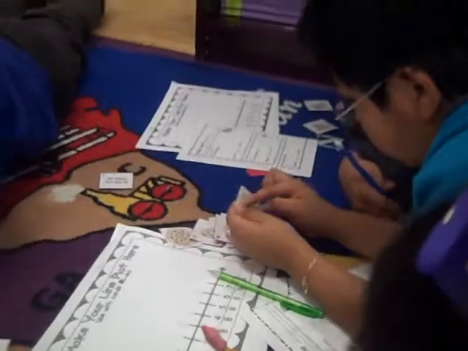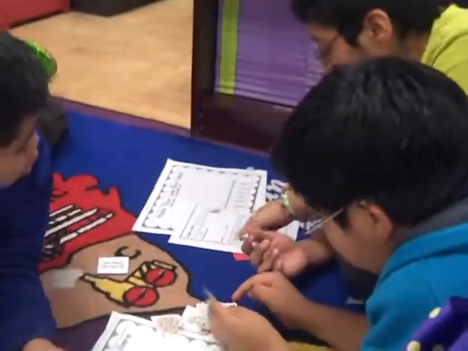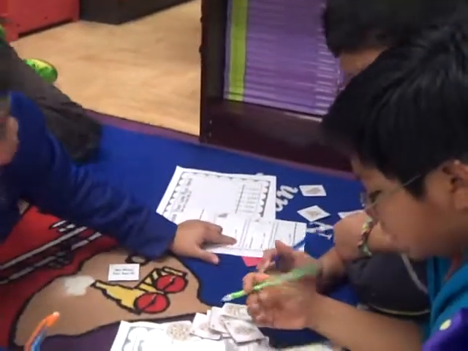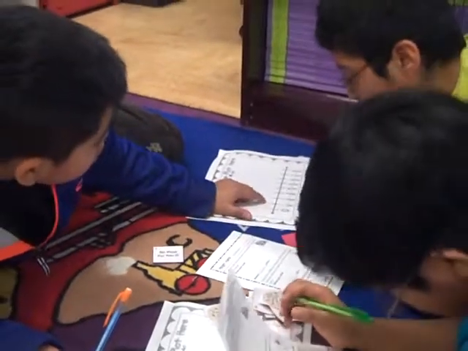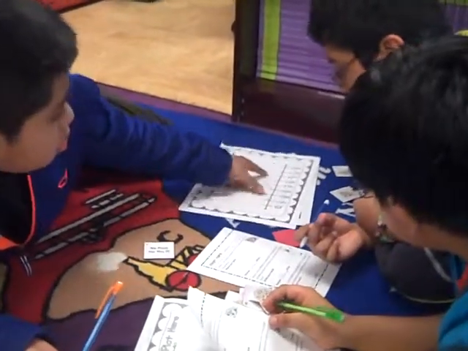Did you add all the other ones? 37, 40, 39. Yeah, that's 41. I got 41. What if we get an answer? Tiene que ser contando todas las secciones.